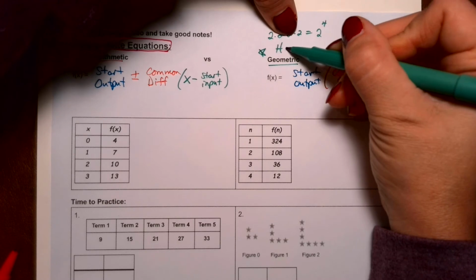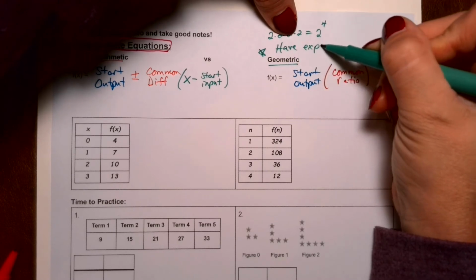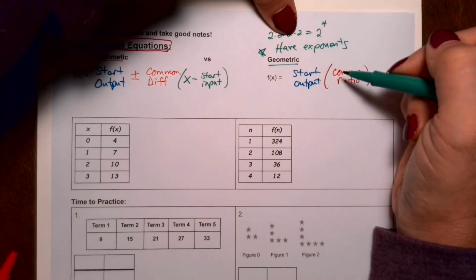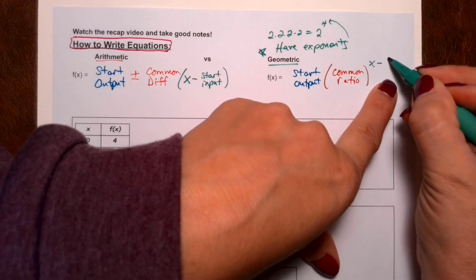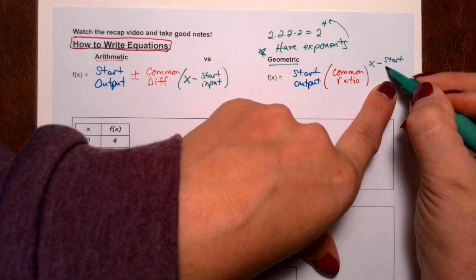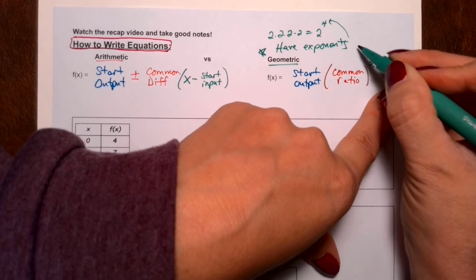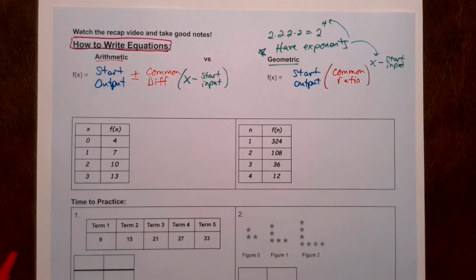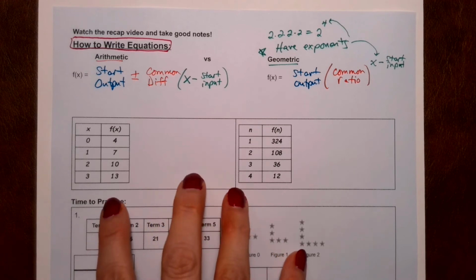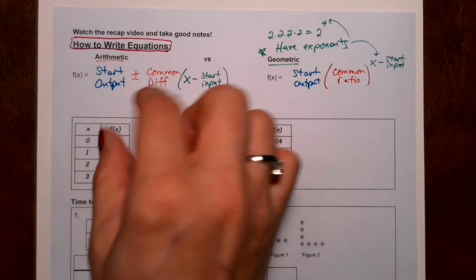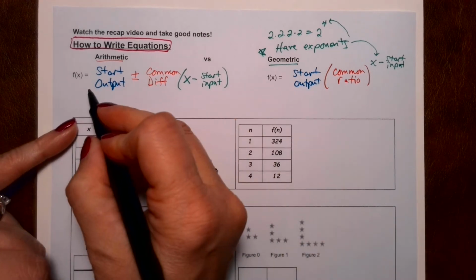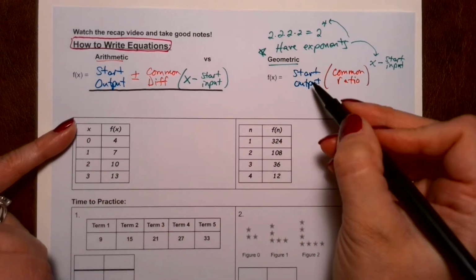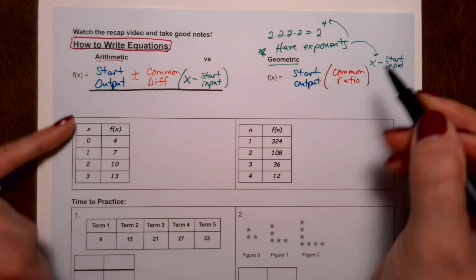Geometric equations have exponents. The arithmetic ones don't. So I'm going to write to the power of x, but I might need to adjust it: x minus the starting input. So they have exponents. You have to decide if your situation is arithmetic, then you put everything down on the same level. There's no exponents down here. But if it's geometric, you have to make sure you have an exponent.